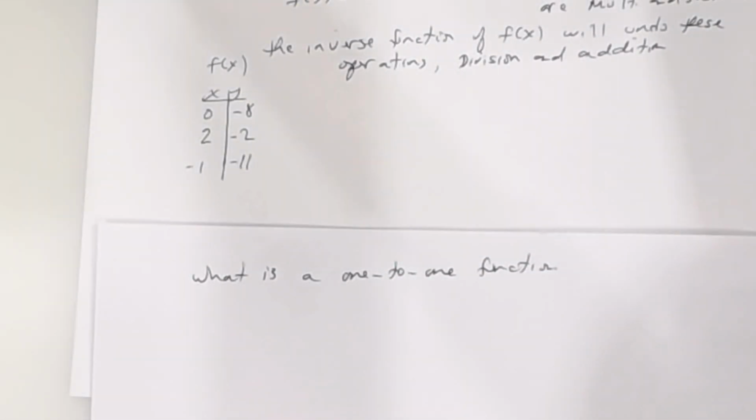Well, remember, we're talking about functions and inverses, right? So the inverse undoes what a function did. And remember, a function, the definition says for each x coordinate, there's got to be what? One y coordinate. So think inverse. Remember a while ago I said it takes -8 and brings it back to what? 0. It takes -2, brings it back to 2. It takes -11, brings it back to -1.